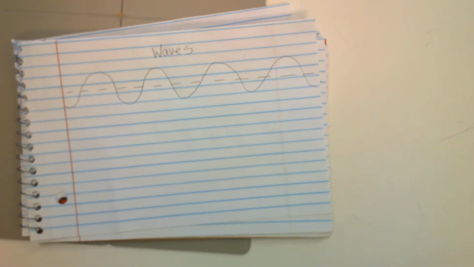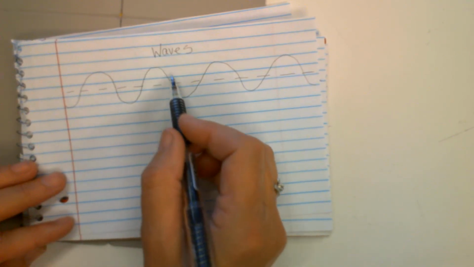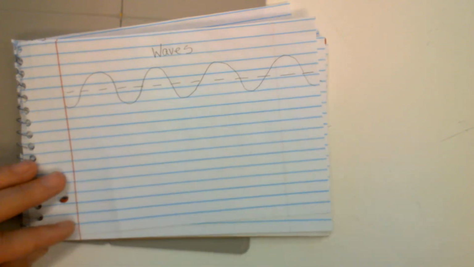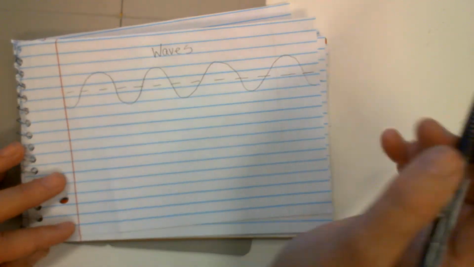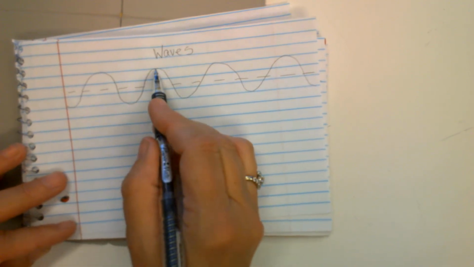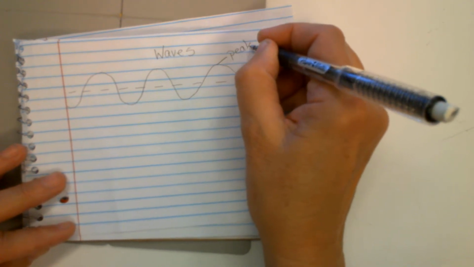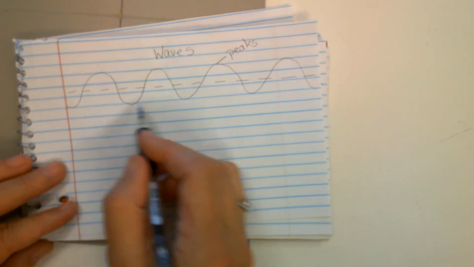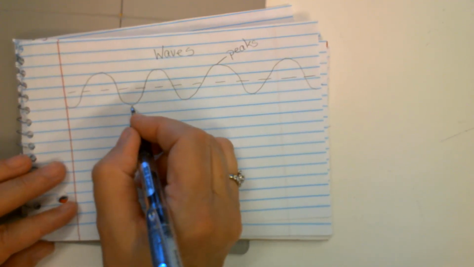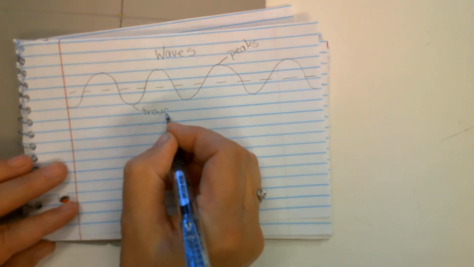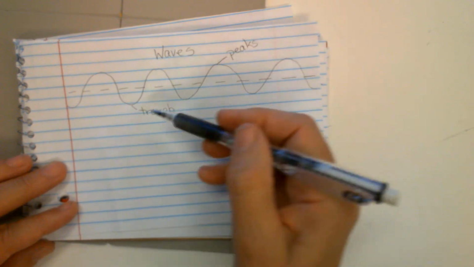Okay, so first thing you're going to know is if you had to describe a wave to someone who can't see it, here are some of the properties you could use to describe it. So first of all, it has a repeating pattern, right? It goes up and then goes down, up and down, up and down. It has high points. All of these are high points, and they are actually called peaks, P-E-A-K-S. Okay, so high points are called peaks. It also has low points. All of these down here are called troughs, T-R-O-U-G-H. So it's got high points and it's got low points.